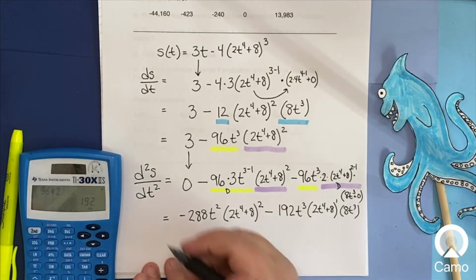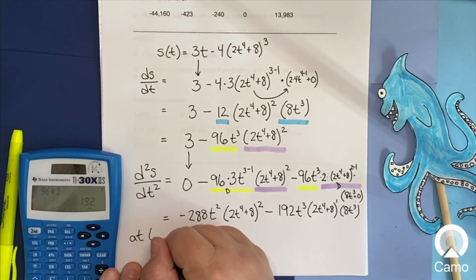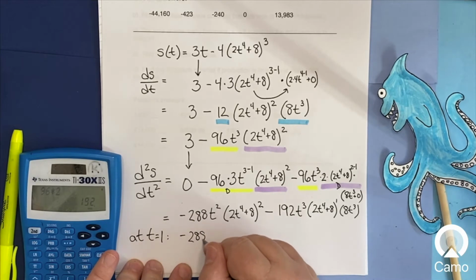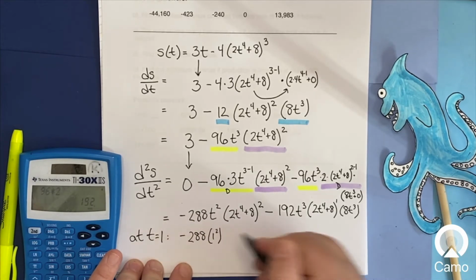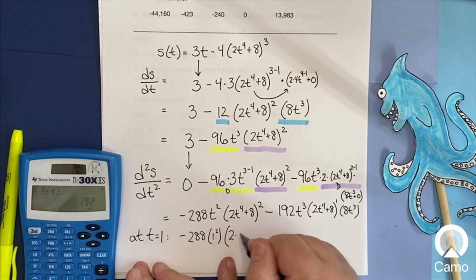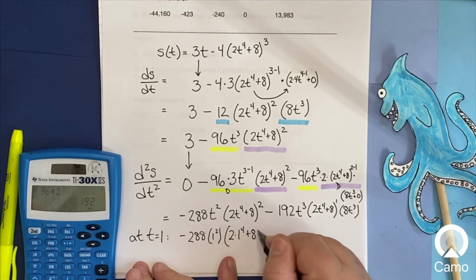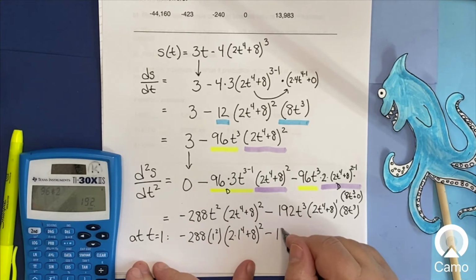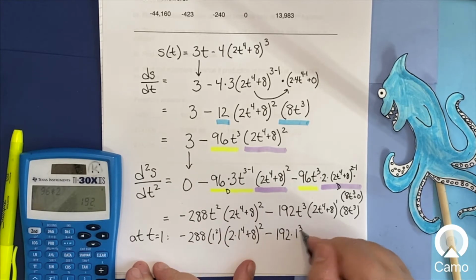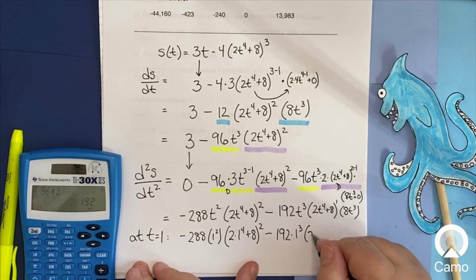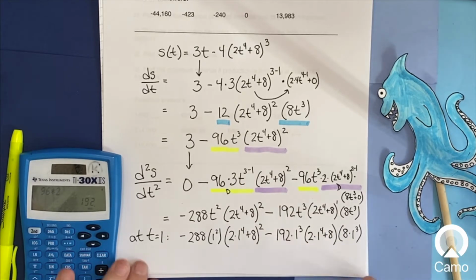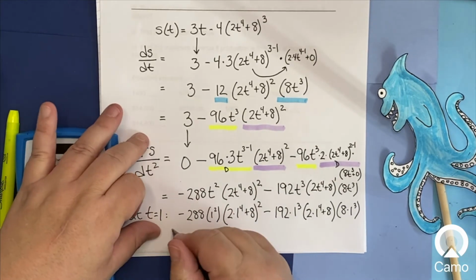I'm going to just say at t equals 1, I've got negative 288 times 1 squared times the quantity 2 times 1 to the 4th plus 8, squared, minus 192 times 1 cubed, all times 2 times 1 to the 4th plus 8, times 8 times 1 cubed. Oh my goodness, this is a lot.